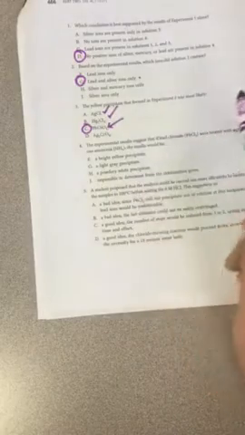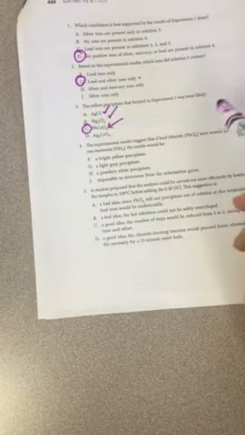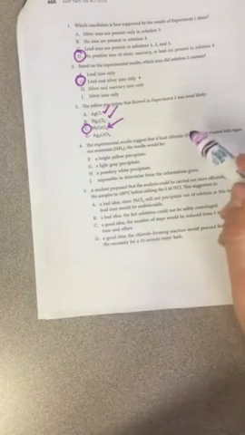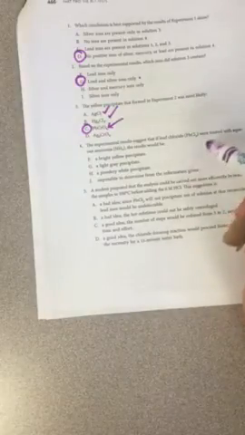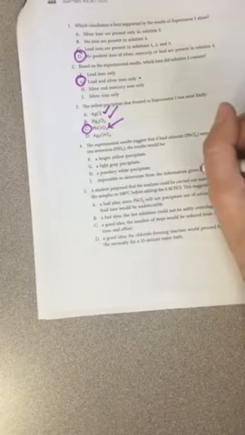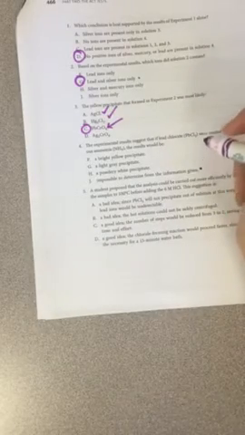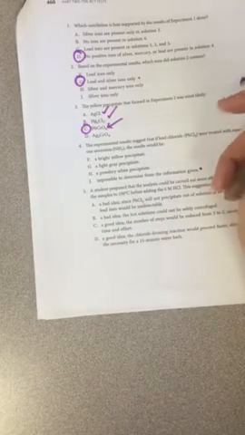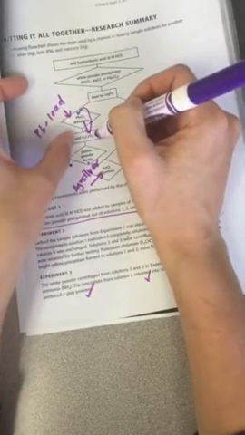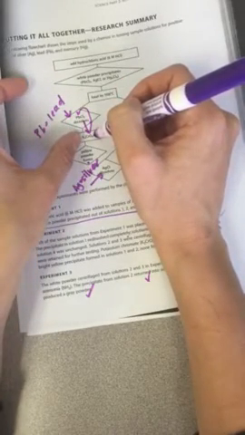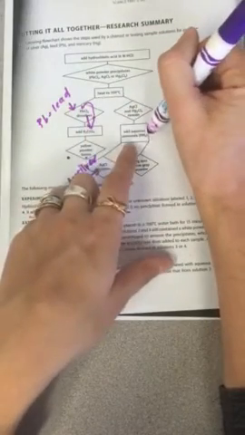The experimental results suggest that if lead chloride were treated with aqueous ammonia, the results would be. So the answer to number 4 is actually J. So the passage doesn't provide any evidence because we have PbCl2 dissolved, and you attack it with potassium chromate, which is here, but it doesn't say anything with PbCl2 and aqueous ammonia.